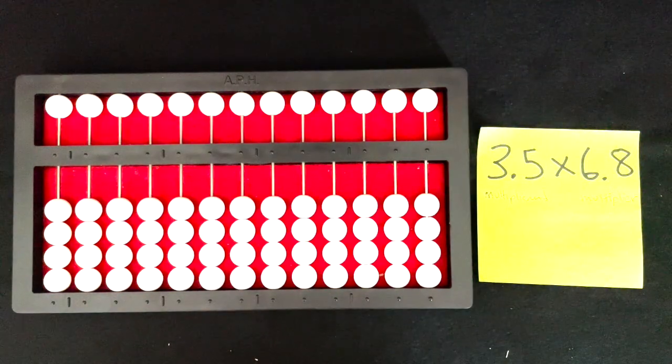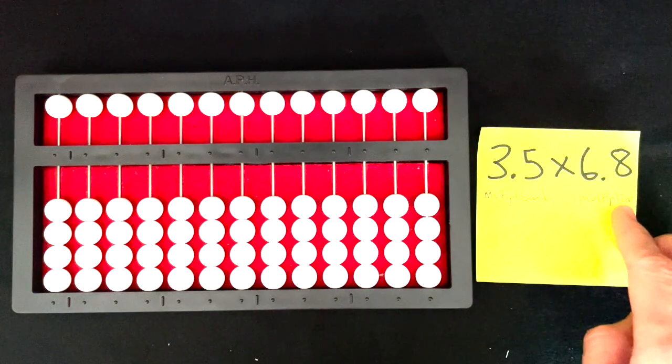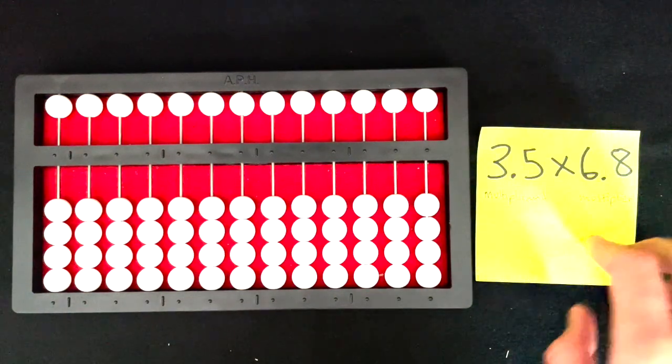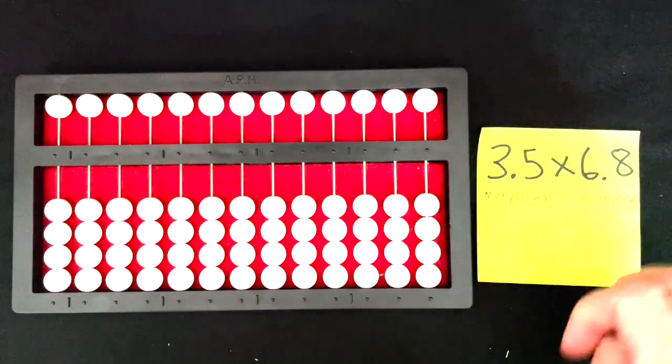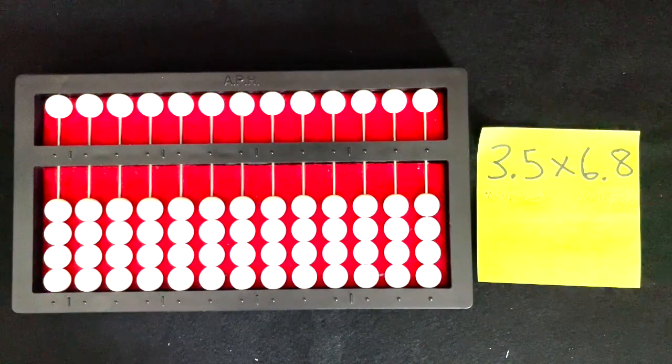Then we're going to have a decimal point in both our multiplicand and our multiplier, but we're not going to really think about that decimal point until after the problem. So we're going to disregard it and count these as whole numbers for now while we're doing the multiplication. And then I'll show you how we're going to consider them at the end when we find our product. Okay, so we're going to start.